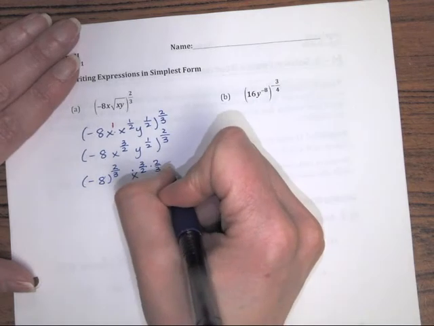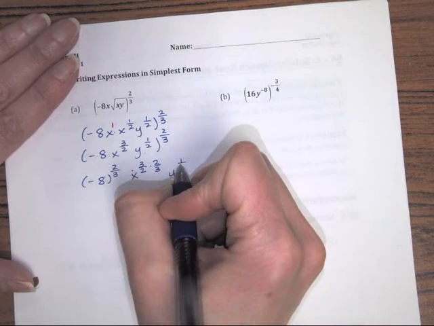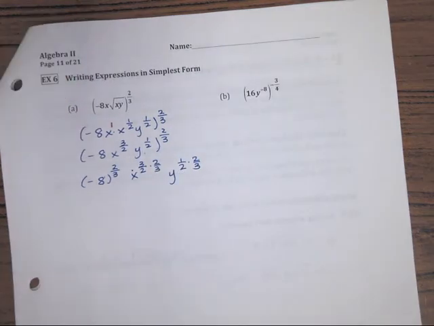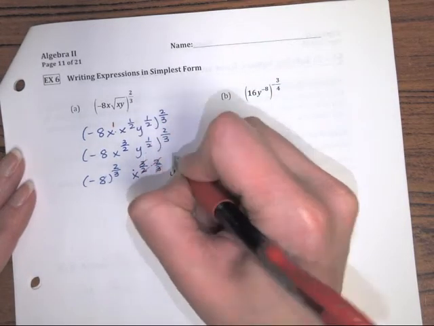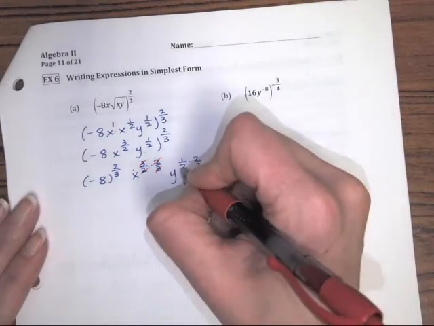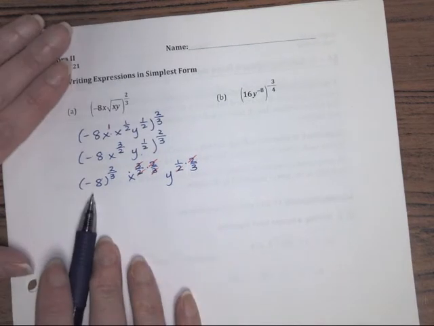And I'm going to have y to the 1/2 times 2/3. All right, let's simplify what we can. So here, the 2's cancel and the 3's cancel, and that's x to the 1 power. Over here, the 2's cancel, and that's y to the 1/3 power. So far, so good?